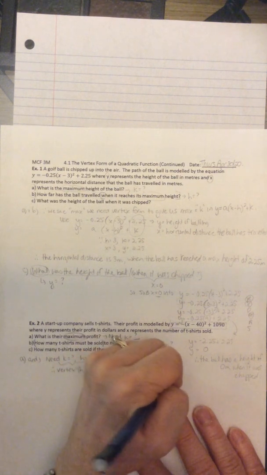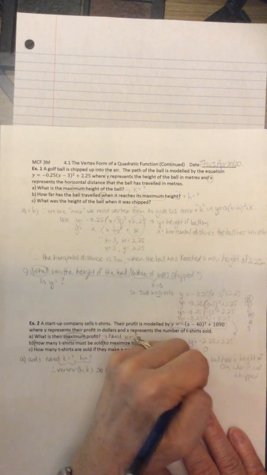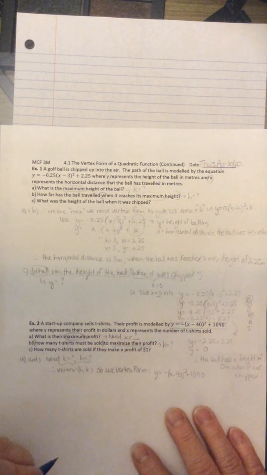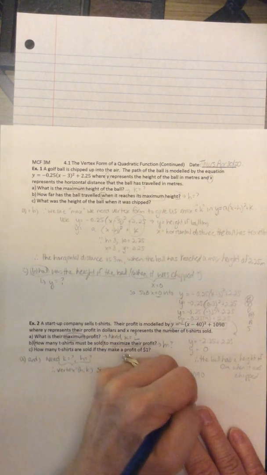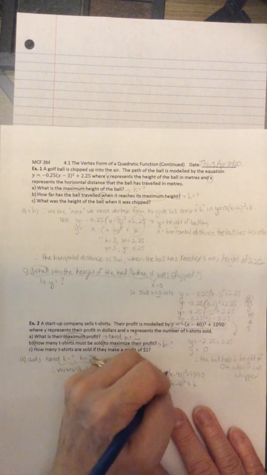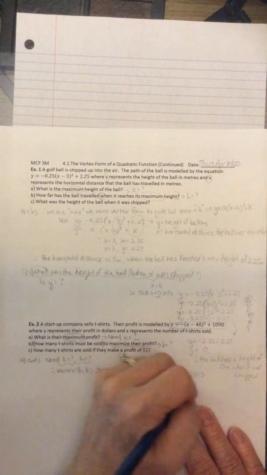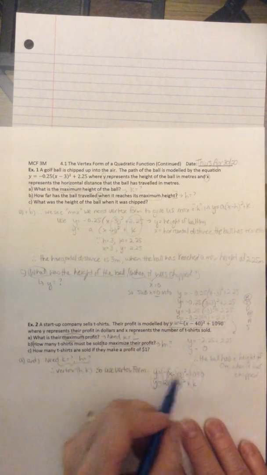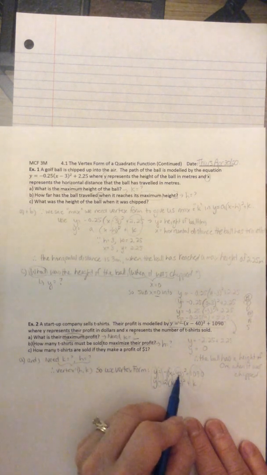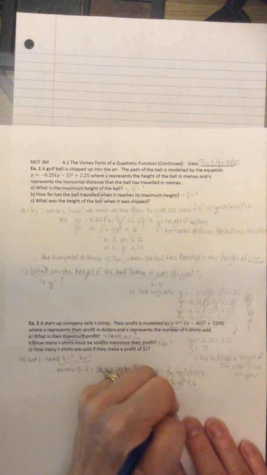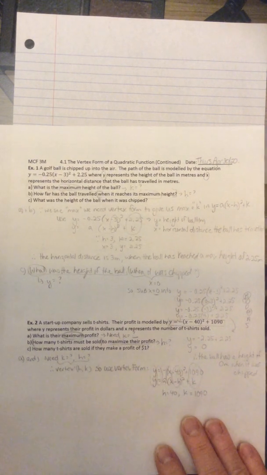Y equals negative bracket x minus 40 squared plus 1090. Okay, so compare it to y equals a, x minus h squared plus k. We do our looping like we did in the earlier units. We always say, remember that the sign of h changes when it comes out of the bracket. So if it's negative 40, comes out, it becomes positive. K does not change its sign, okay?